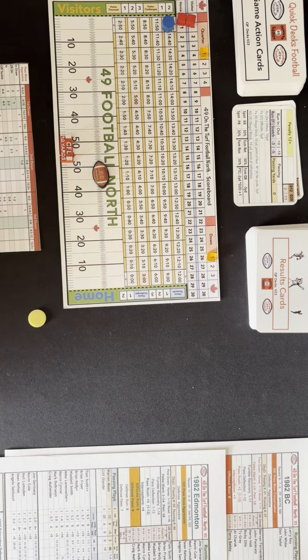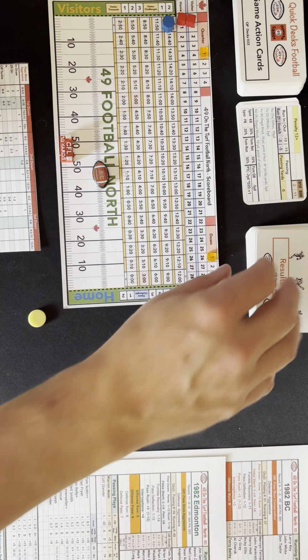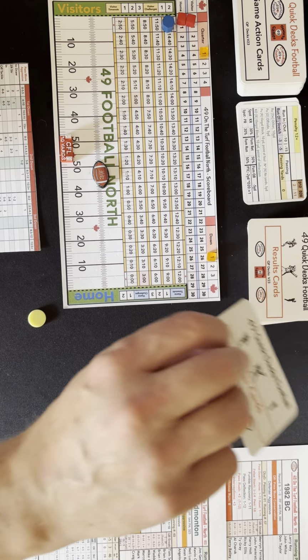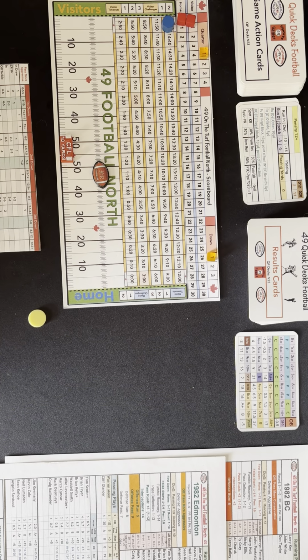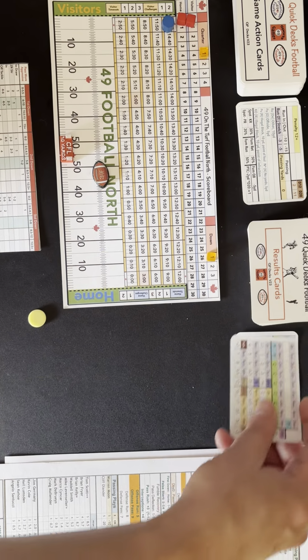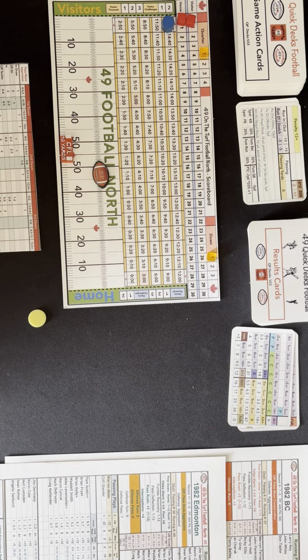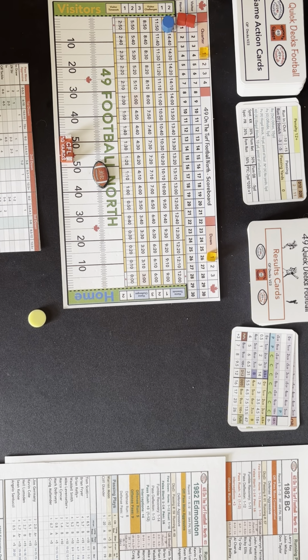We have no indicators here that the passing, there's no rush, no interceptions, no checkdowns, anything like that, no fumbles. Looking at the results card, it is a successful catch. His rating is a 43. So we flip a second card, and we have a reception of 5.5. Because the helper does not allow for half yards, I always round up to 6. And that's going to be a 6-yard gain. Takes 40 seconds off the clock. That brings up 2nd and 4.